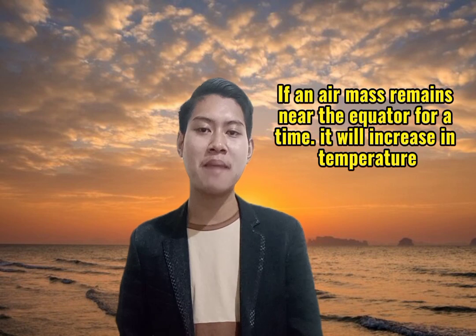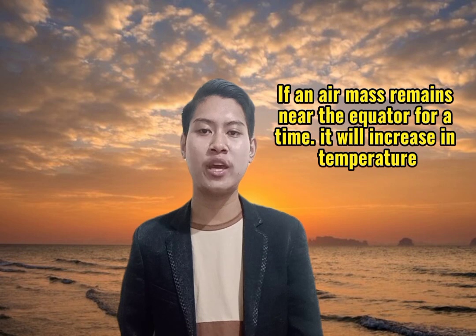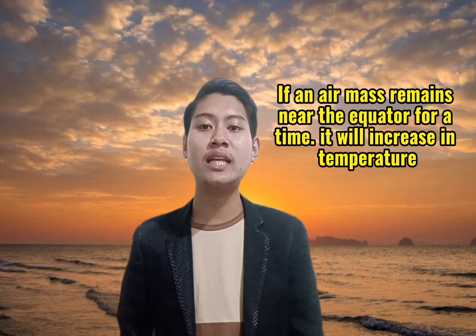If an air mass remains near the equator for a time, it will increase in temperature. As the temperature throughout the air over the region becomes relatively even, it becomes a warm air mass. Therefore, if the air begins to move and collide with other cooler air masses, it will form a warm front at the boundary between the masses.